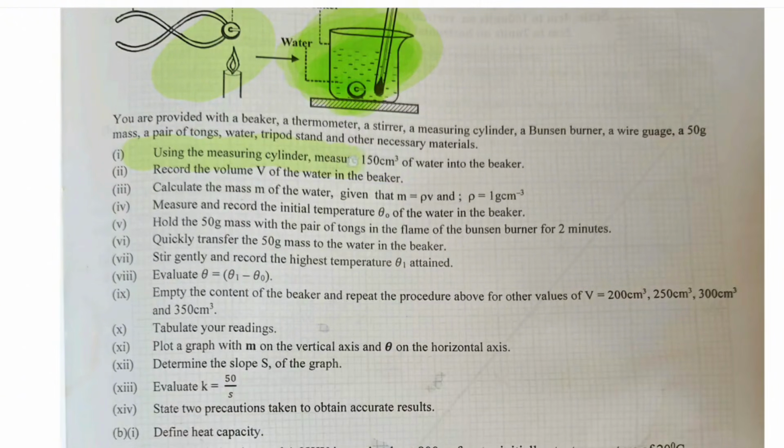Using the measuring cylinder, measure 150 cm³ of water into the beaker. Record the volume of the water in the beaker. Then calculate the mass m of the water. We are given mass equals density multiplied by volume, and we know that our density here is 1 gram per cm³. Then measure and record the initial temperature θ0 of the water in the beaker.